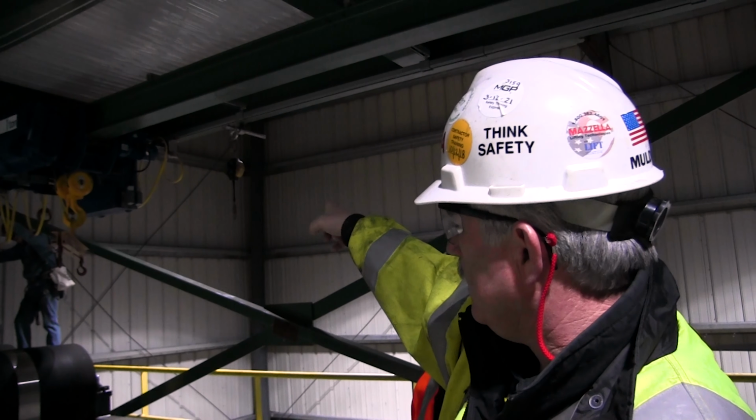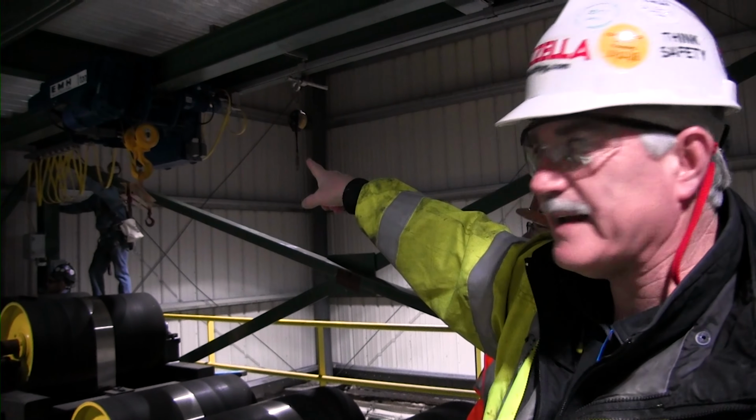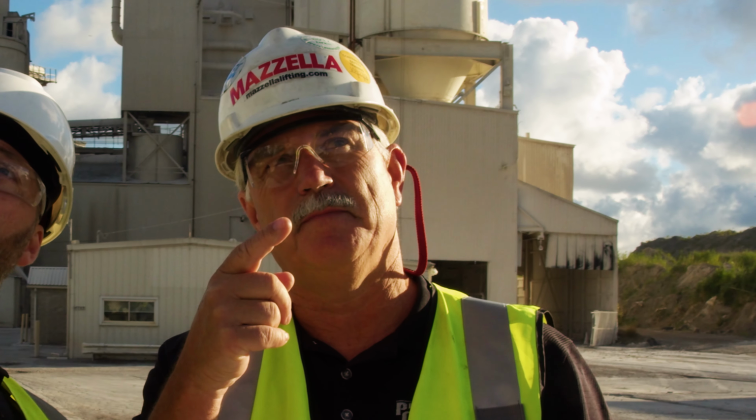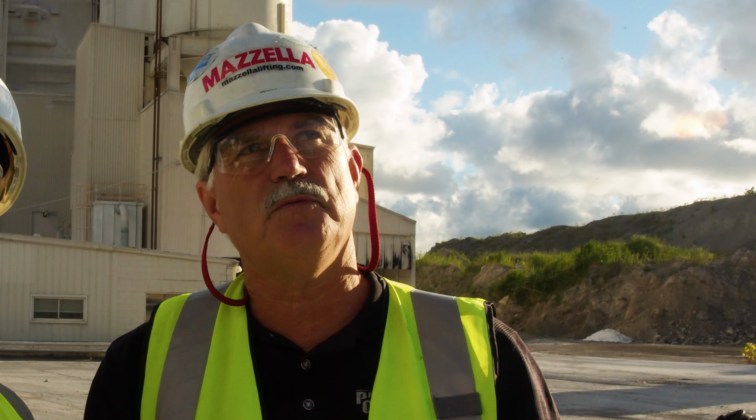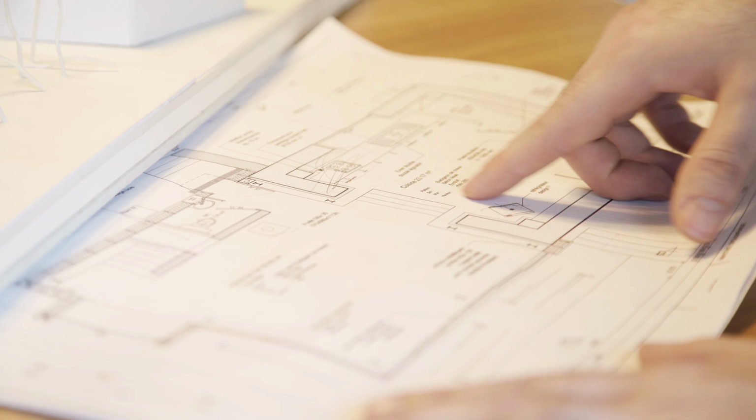The PE is going to look at your entire structure that your system is attached to. So if it's being attached directly to supporting beams in your ceiling, they're going to inspect those beams, and they're also going to look at any structural drawings that you have to ensure that whoever did originally install that system also ensured that the structure could support the load of that system.